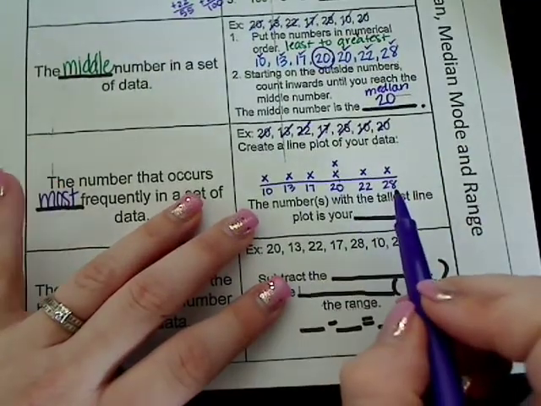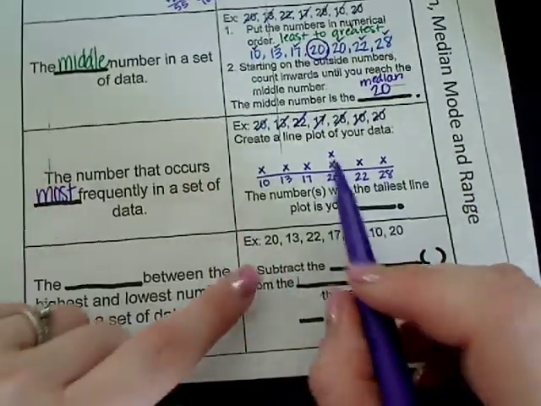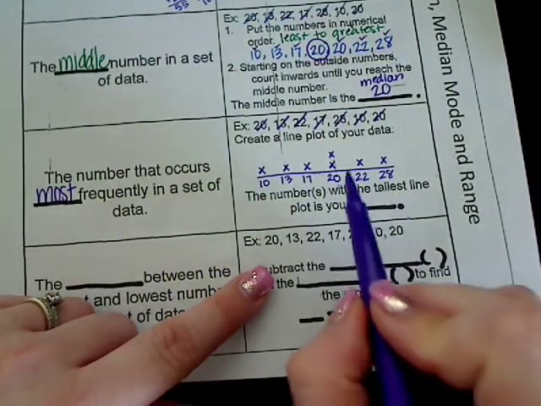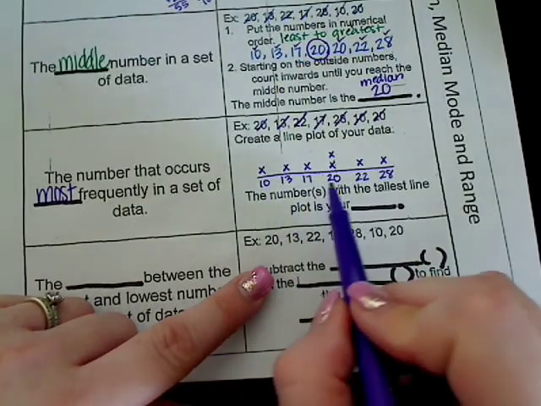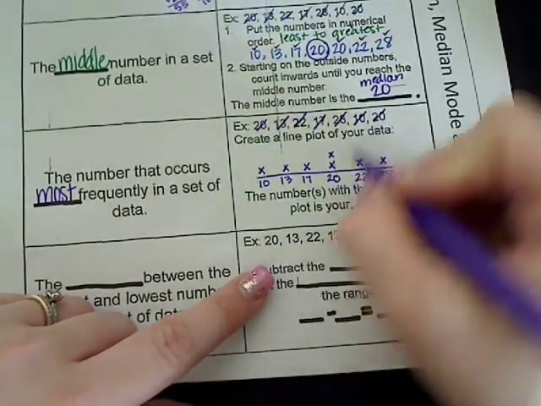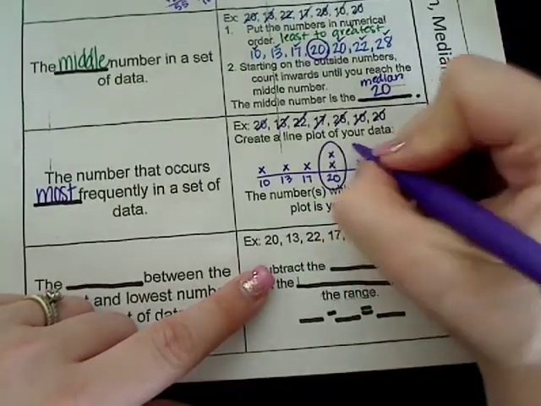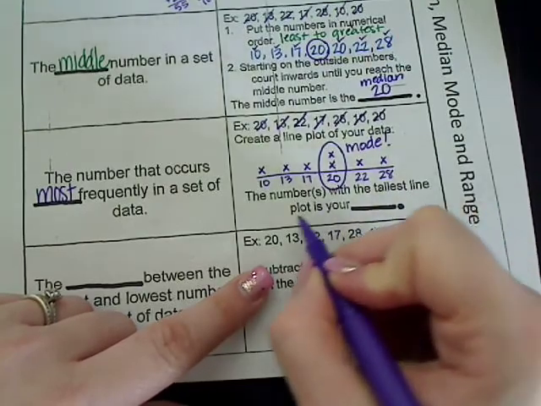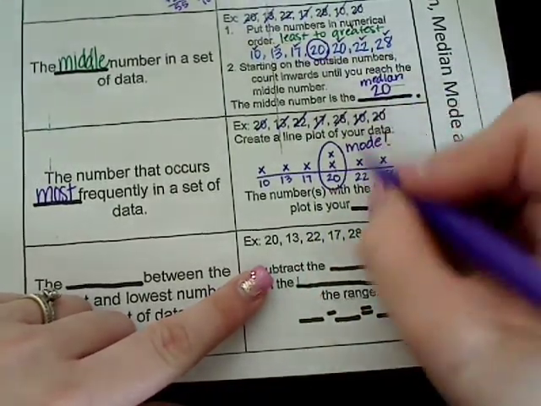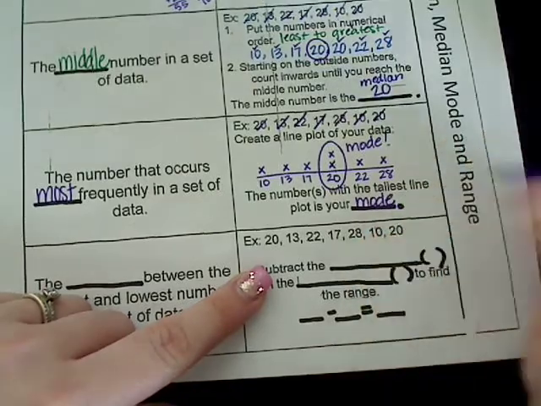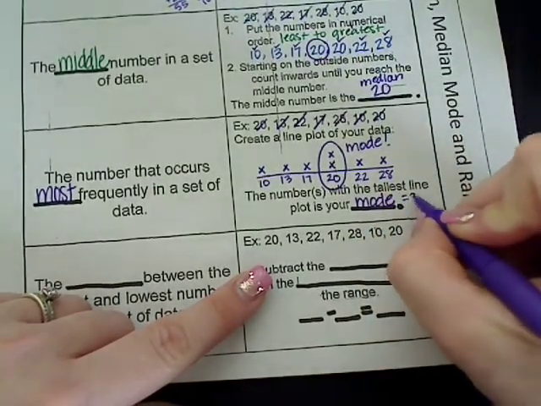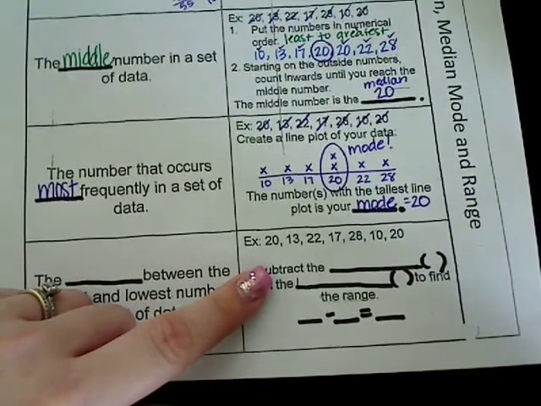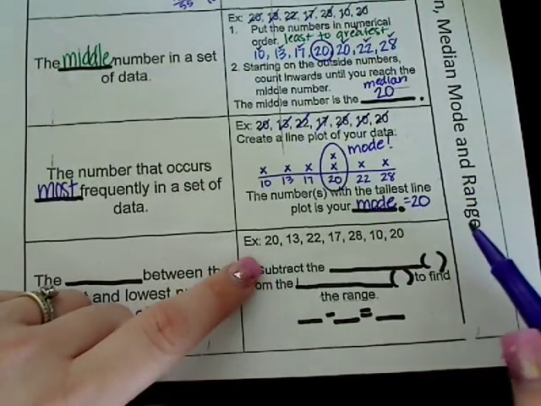So now that I've graphed my line plot, the mode is going to be the one that occurs the most, so the one with the most X's. So in this instance that would be 20. So 20 is my mode. All right, so the number with the tallest line plot, or with the most X's, is your mode. Okay, so my mode would be 20 on this one. Now notice that the mode and the median are the same. That's perfectly okay. It doesn't matter.